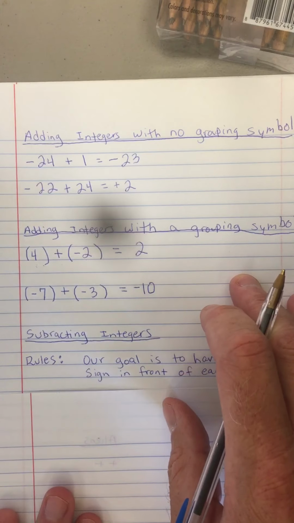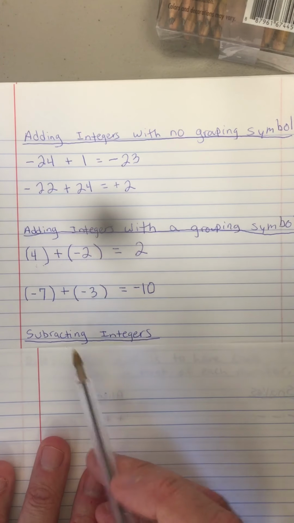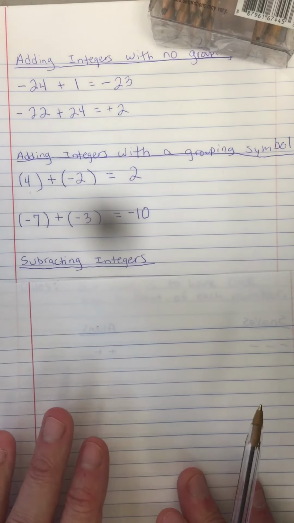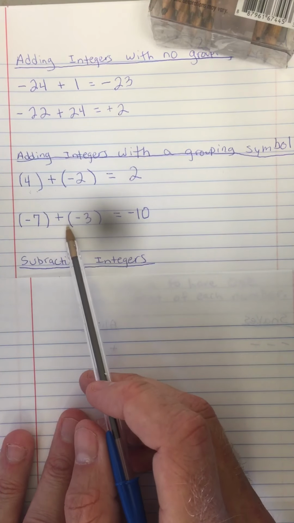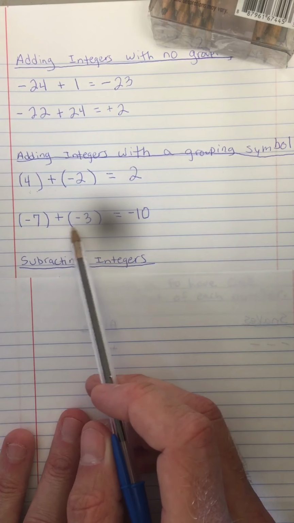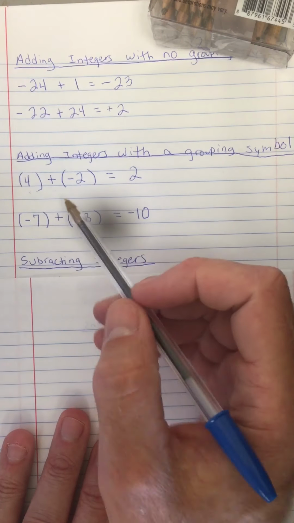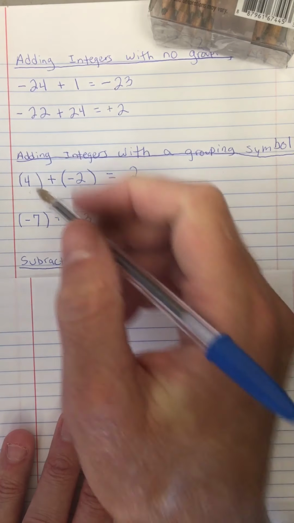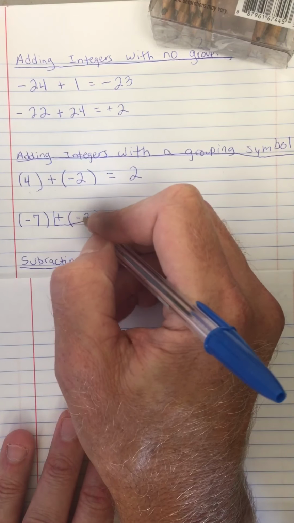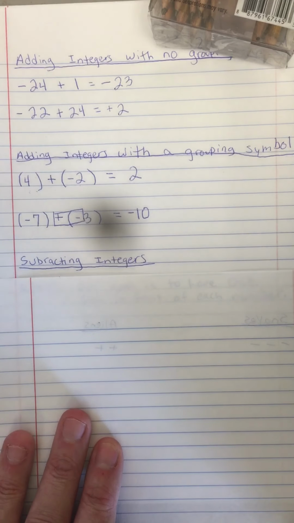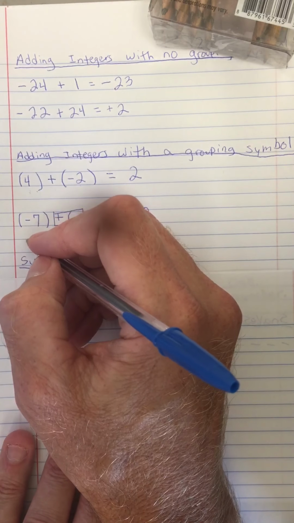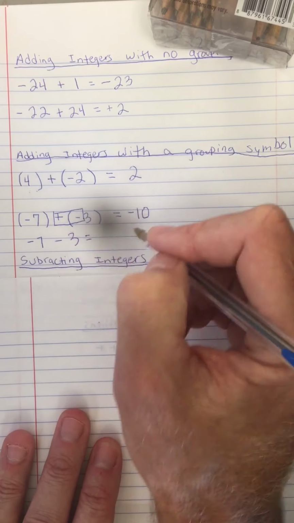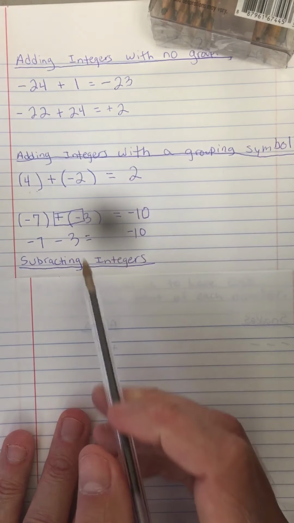I'd like to look at this. We're now talking about subtracting integers. Let me move that up. So we're talking about subtracting integers. Let's look here again at the addition. We did this last class, and we discussed if you have a positive sign and a negative sign next to each other with no number in between, that is in fact the same thing as saying negative 7 minus 3 equals negative 10. It's the same thing.